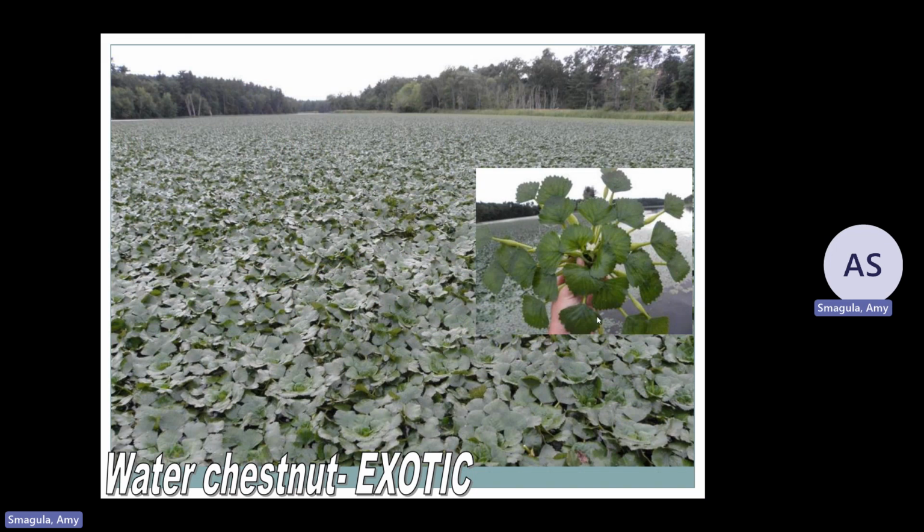Here's a good picture of the rosette that was just picked out of the water. And this is a really dense bed of water chestnut when it gets thick and gets all piled on top of each other in a water body.